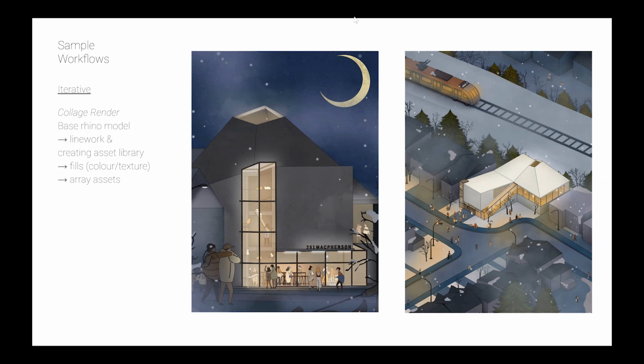Whoever made this probably had an asset library of these people, some kind of asset library of these trees. They had a color palette to reference. They had some asset library of these street lamps. And I wouldn't consider the snow an asset because you don't have to download it, but it kind of is an asset because you're going to go with a white brush and add this effect manually. So all of these elements that you're adding, if you're doing collage, you should know that beforehand. So you just go in and put everything there once you have the base Rhino model.